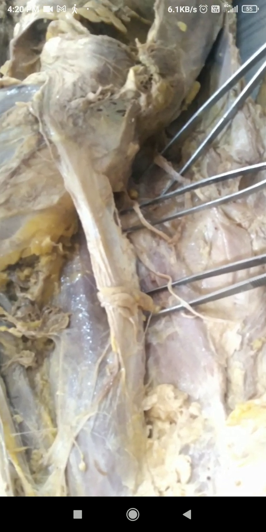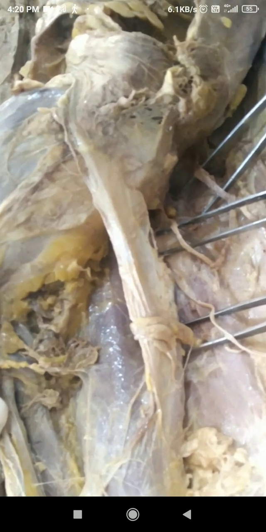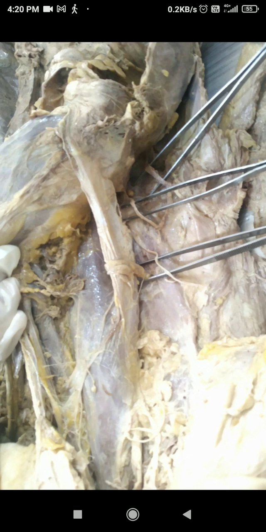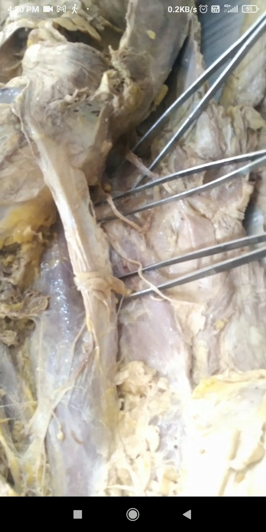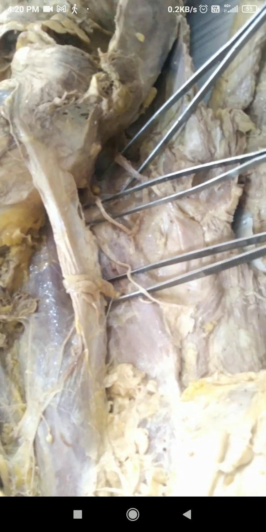The kidney is reflected forwards. You can see in the upper plane here, this is the kidney. It is reflected forward by one of the students with their hand. You can see their gloved finger here in this corner. They are pulling the kidney forward. So the point to note here is there are three nerves running parallel to one another on the posterior surface of the kidney. It forms the posterior relation of the kidney.